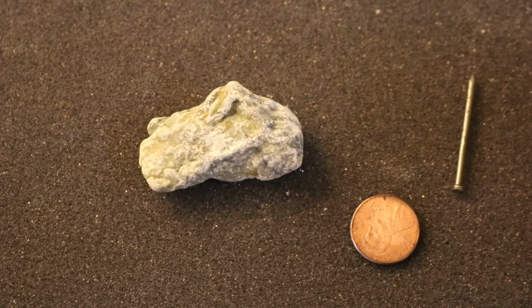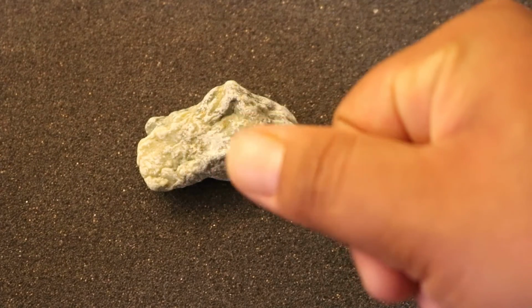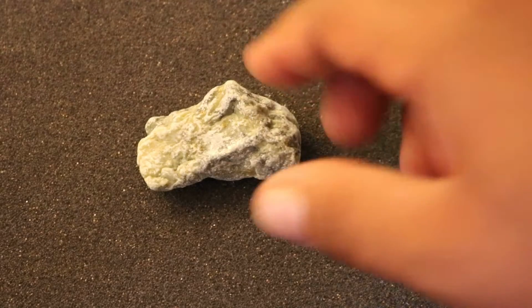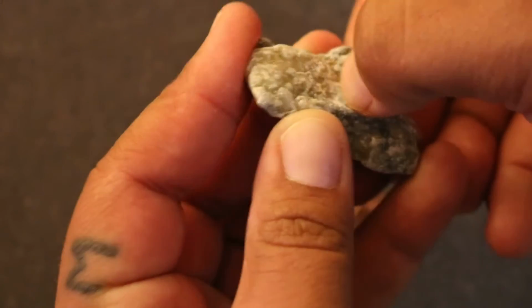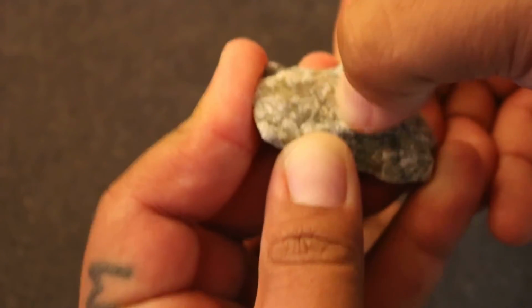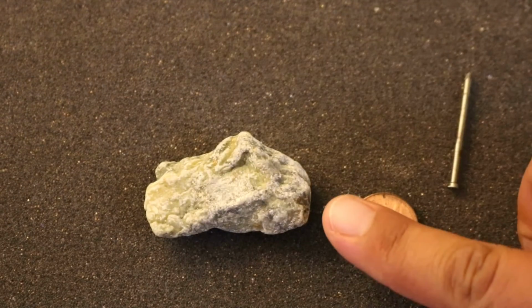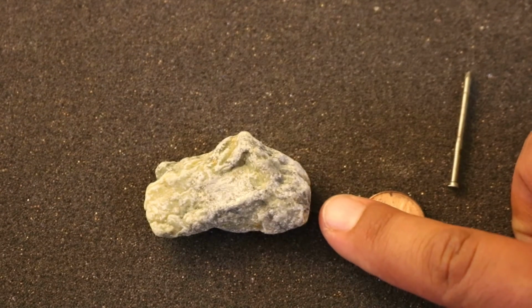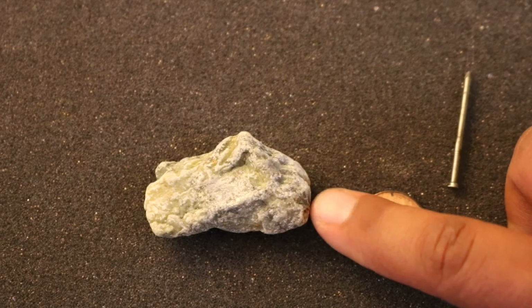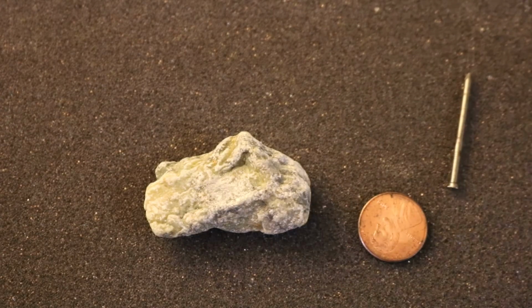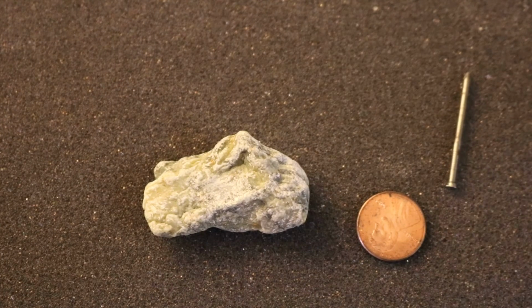So how about my nail? I know my nail is somewhere between 2 to 2.5. So now I will take my nail and I'll begin to scratch the surface of the mineral. And again, it powders, and that residue is left on my nail, which means that this mineral has a hardness of less than 2. So on your mineral properties sheet, you will write the hardness as less than 2.